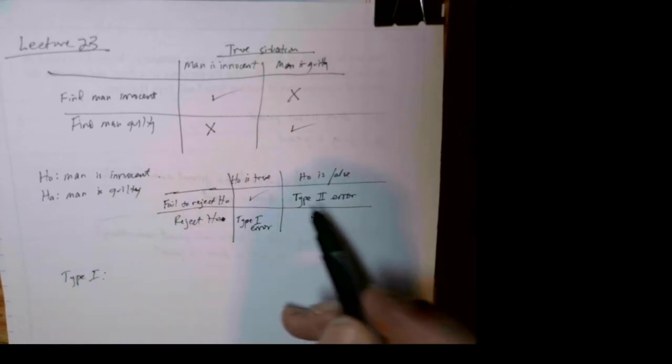Okay, let me rewrite those. A type 1 error is, here it is, H0 is true, but you reject it anyway. So we reject H0 even though H0 is true.